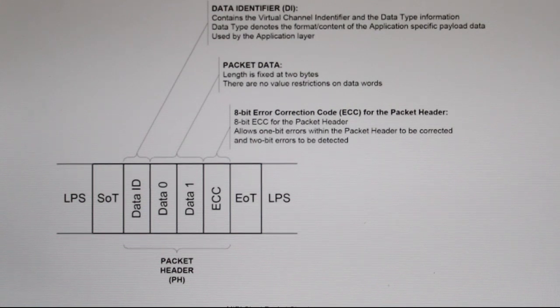Here is how a short packet looked. First there is a SOT byte, which is a fixed B8, and then data ID and 2 bytes of packet payload and ECC calculated over the packet header, then end of the transmission.